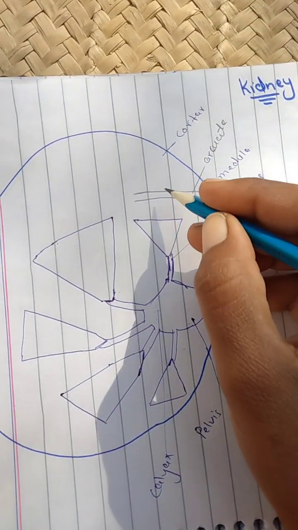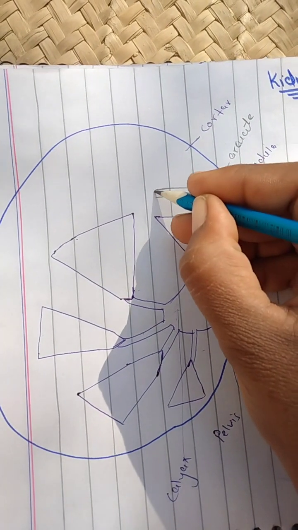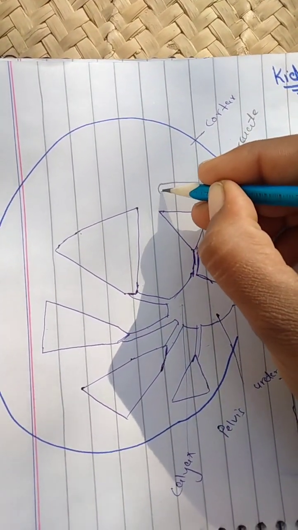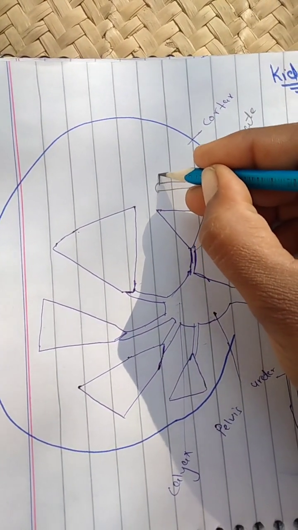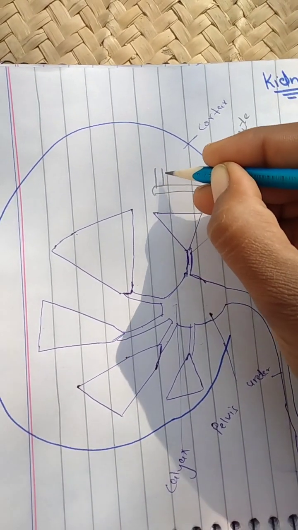The arcuate artery divides into the interlobular artery.